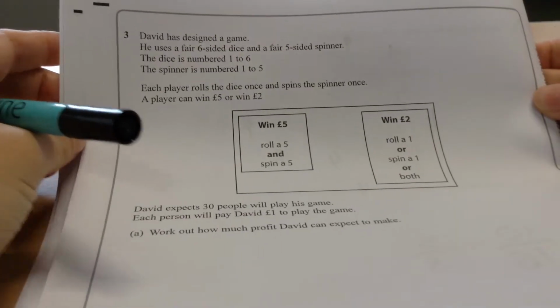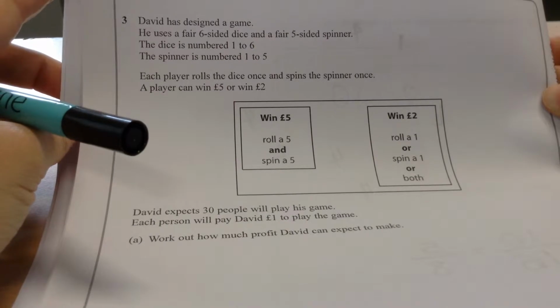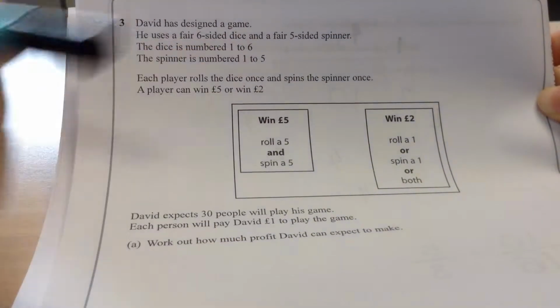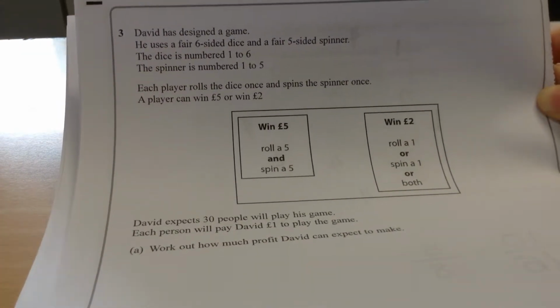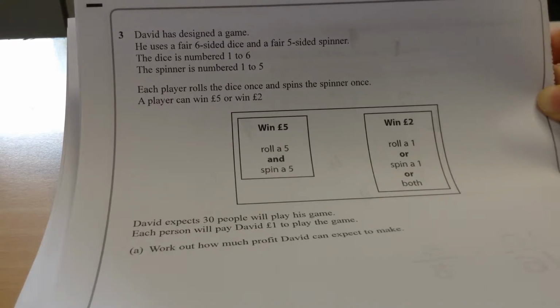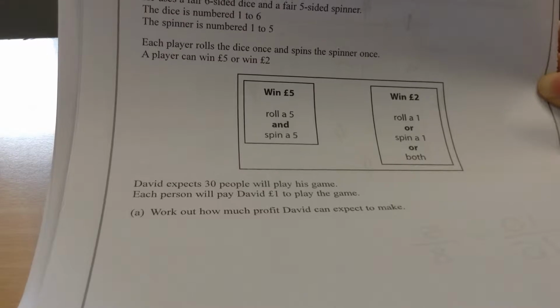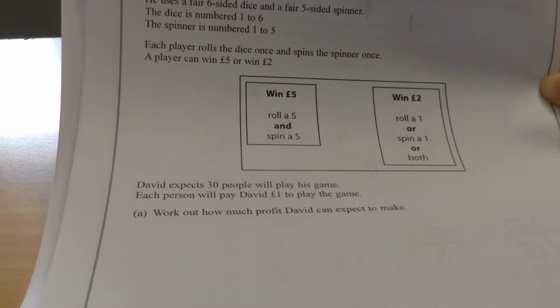Okay, we've got David's designed a game. He uses a fair 6-sided dice and a fair 5-sided spinner. That should say die, just saying. The die is numbered 1 to 6, the spinner is numbered 1 to 5. Each player rolls the die once and spins the spinner once. A player can win £5 or win £2. David expects 30 people will play. Each person will pay David £1. Work out how much profit he can expect to make.